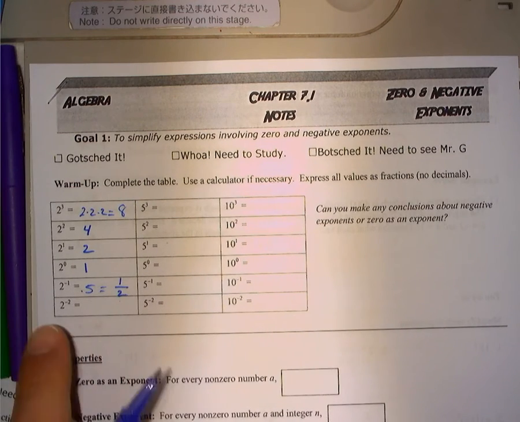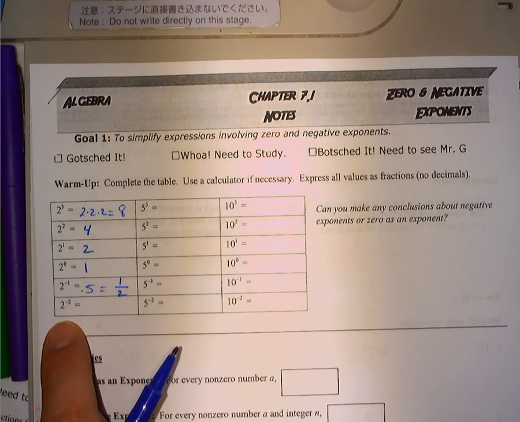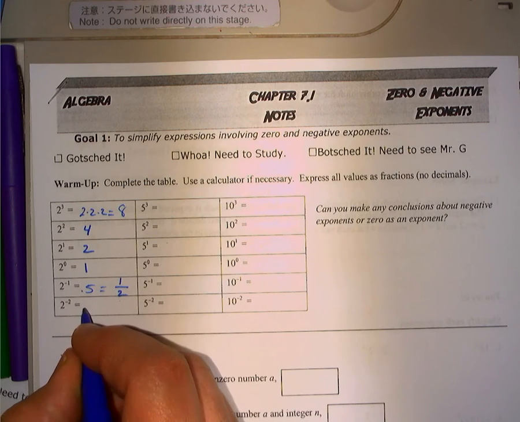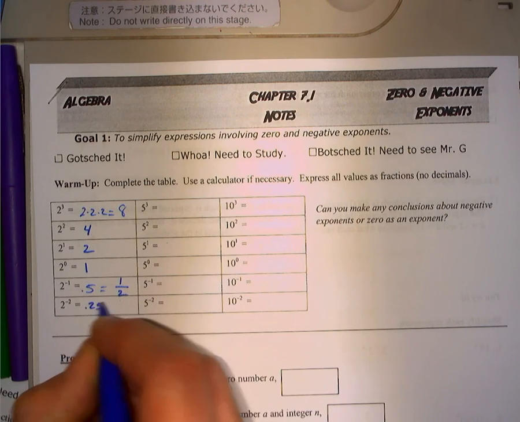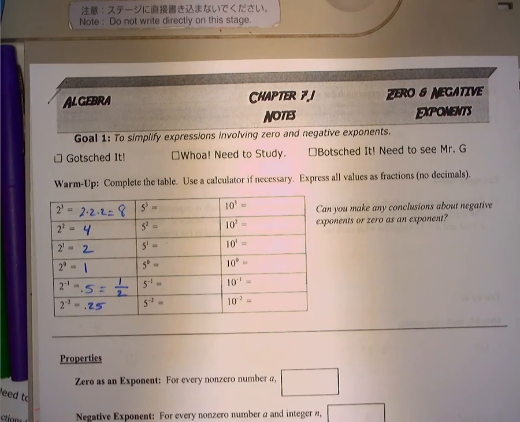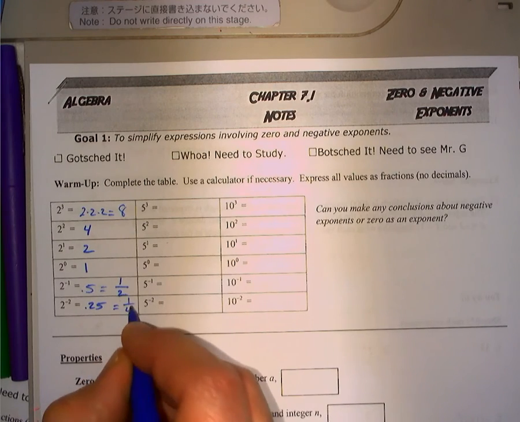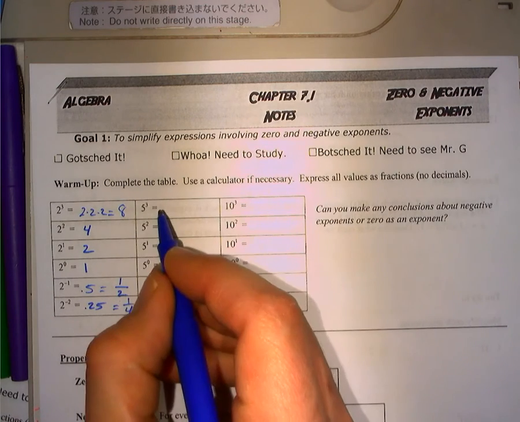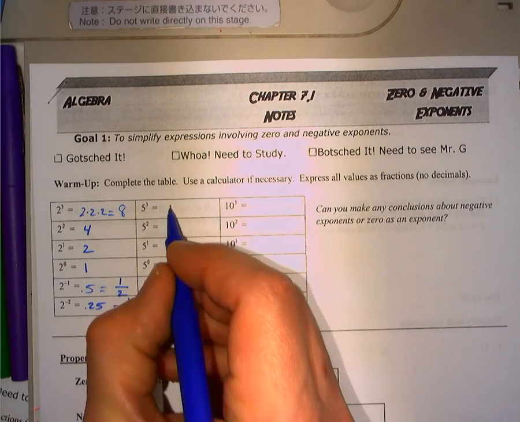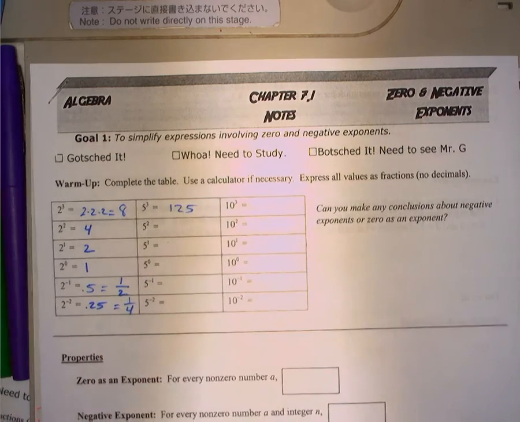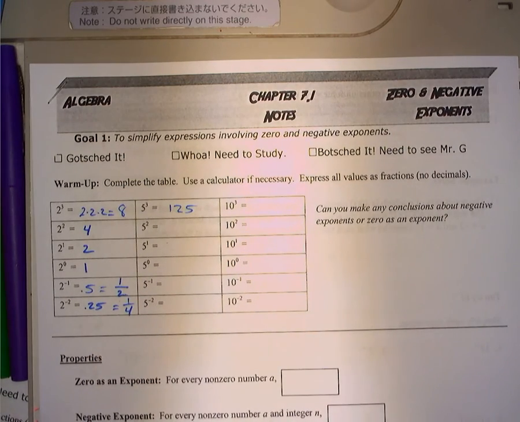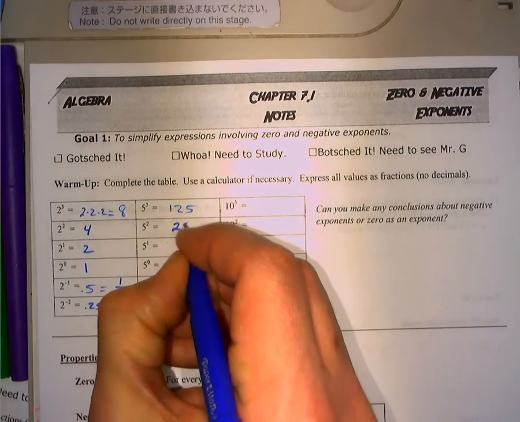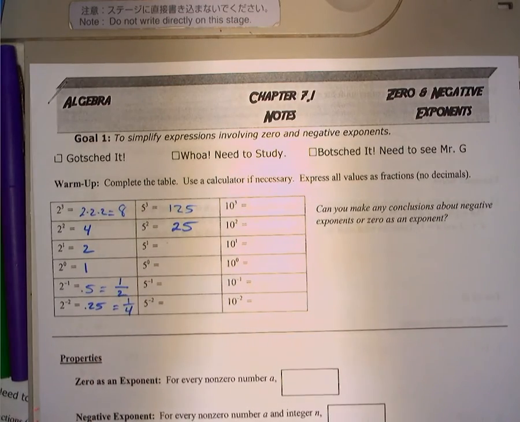And if you type in 2 to the negative second, you get 0.25. Wasn't that just 1 over 4? Okay. So as we go through, 5 cubed, 5 times 5 times 5, you get 125. 5 squared is 5 times 5, or 25, and then 5 to the first is 5.